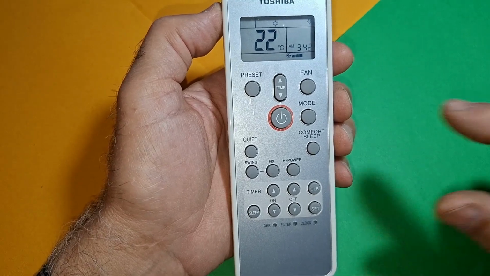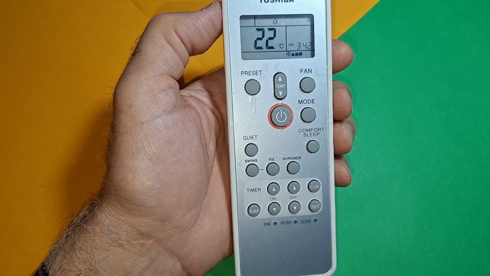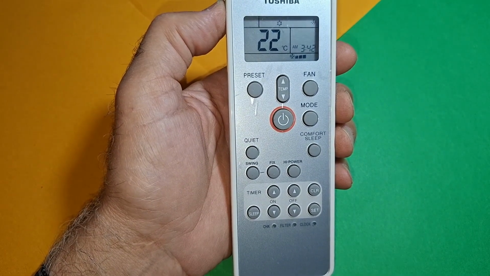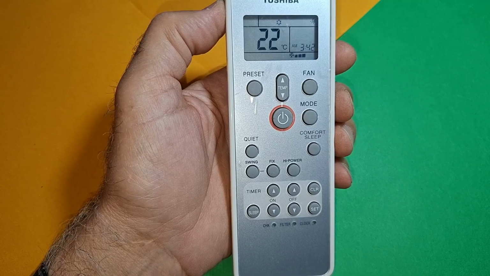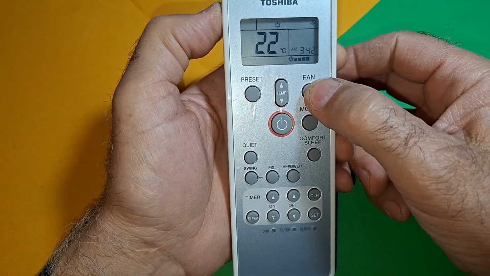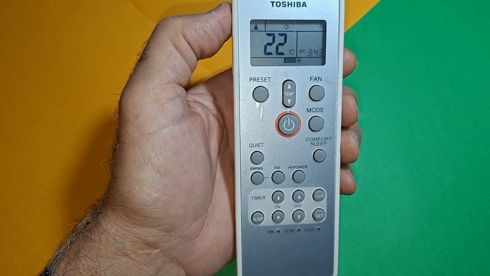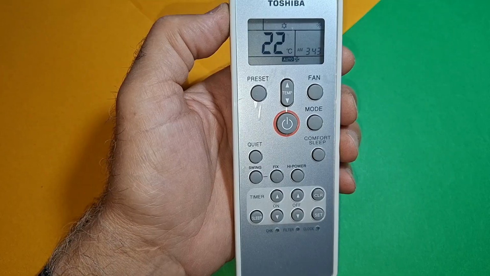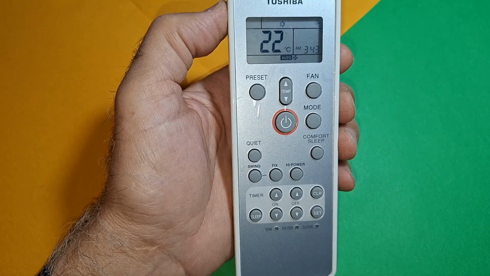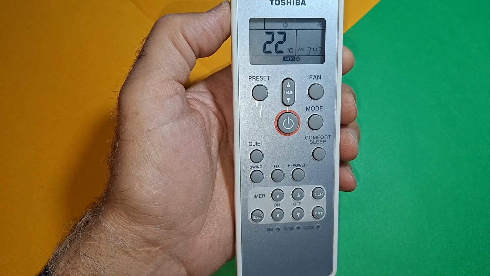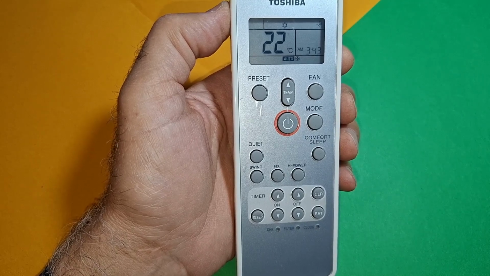We use the fan speed button to change the fan speed of the air conditioner. The air conditioner fan has 6 speeds. Each time the fan button is pressed, we move to the next speed. And at the end, the word auto appears. This is the auto fan speed mode. When the fan noise bothers you in the bedroom, you can choose a low speed. As the speed increases, the cooling power of the air conditioner also increases.